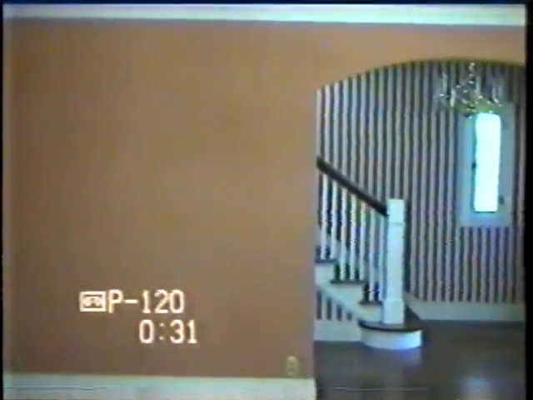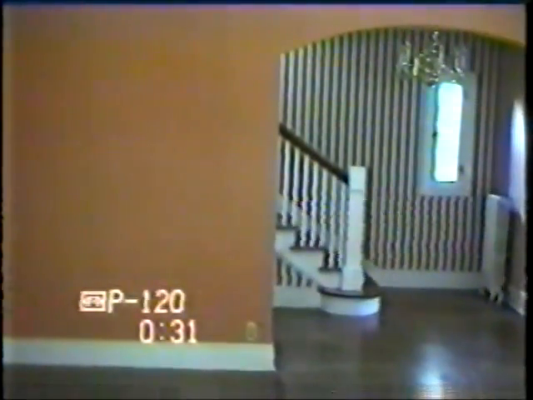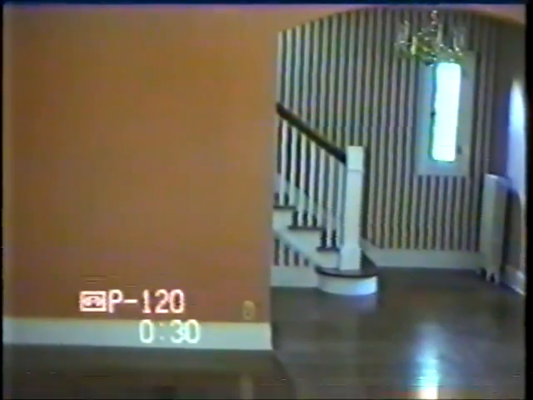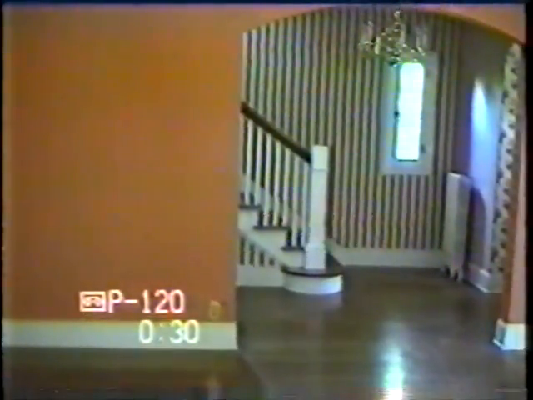From south to north of the living room area, looking at the west wall, the north wall, note the bottom steps of the front stairway in the foyer area, continuing at the archway of the north wall.